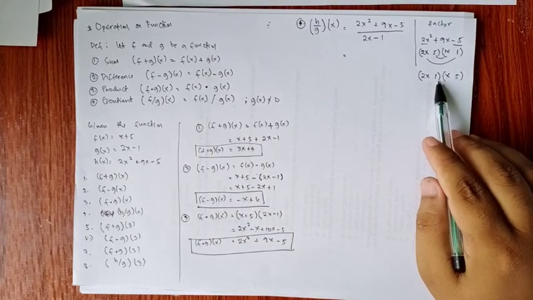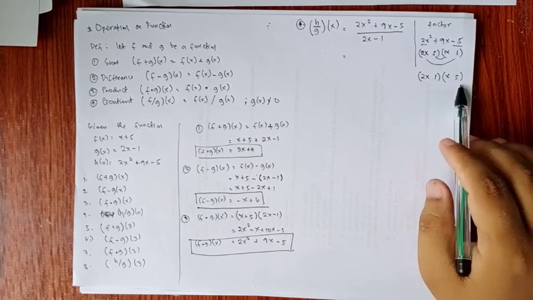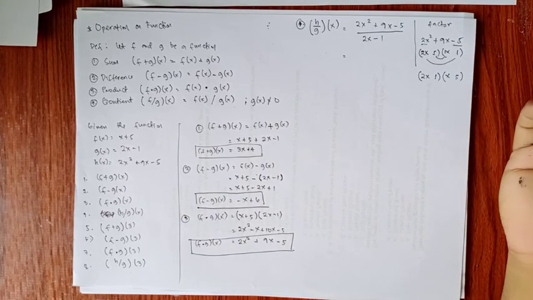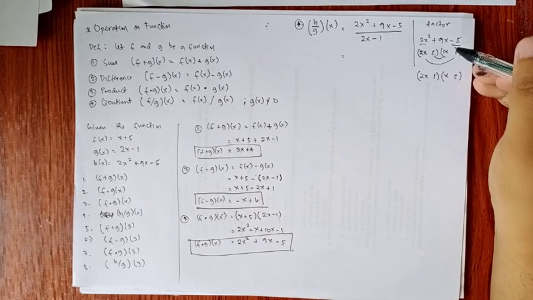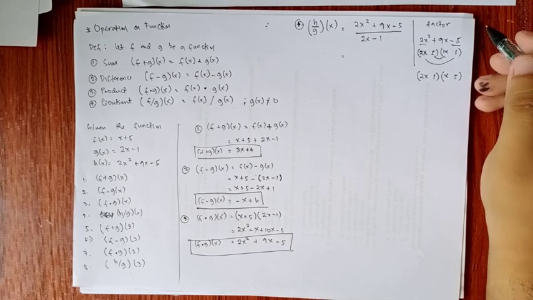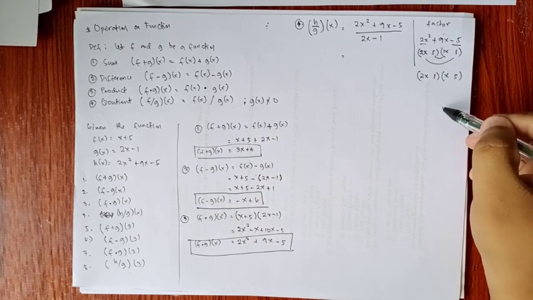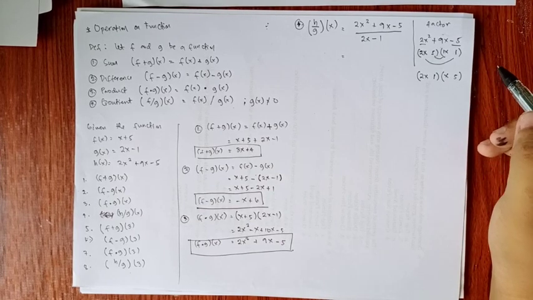What if ito? 1 and x, that is x. 2 and 5, that is 10. Meron akong 10. Meron akong 1. So, kailan ako magkakaroon ng 9? If isubtract ko yung 10 at saka 1. Magkakaroon ako ng 9 if meron akong 10 minus 1. Tama ba? Yes, very good.